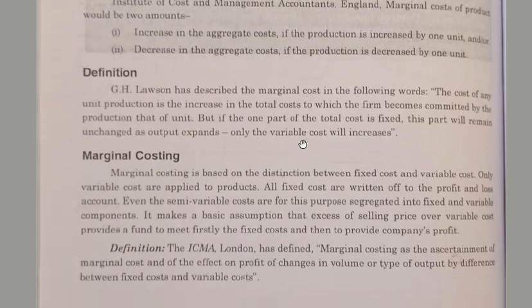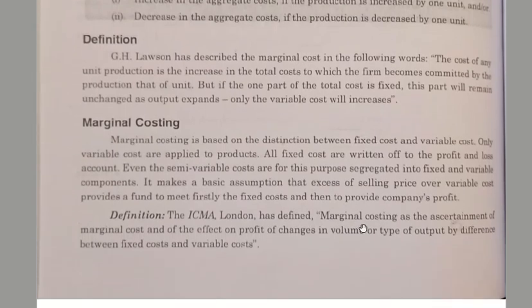So what is the definition of marginal cost? The cost of any unit of production is the increase in the total cost to which the firm becomes committed by the production of that unit. But if one part of the total cost is fixed, this part will remain unchanged. As output expands, only the variable cost will increase. So ultimately, if one part of the cost is fixed, the other part will become variable cost, which will increase.